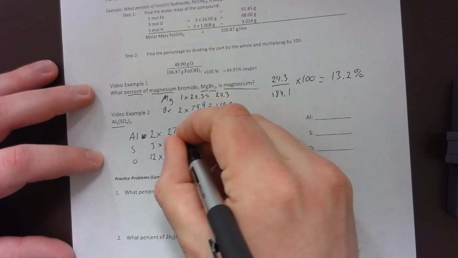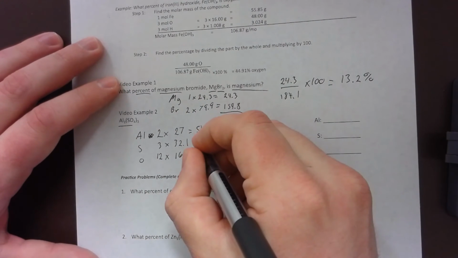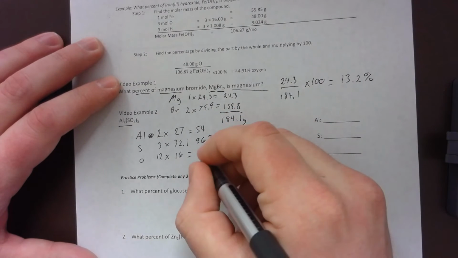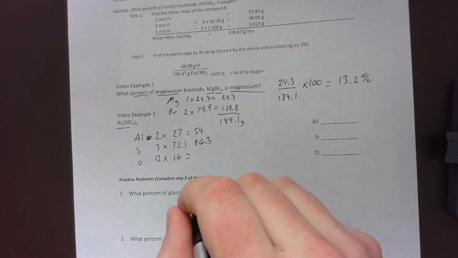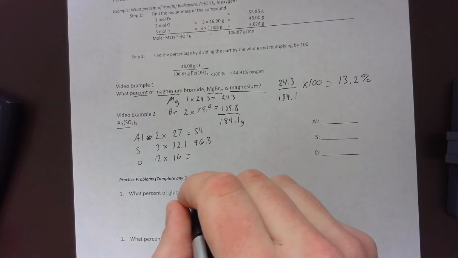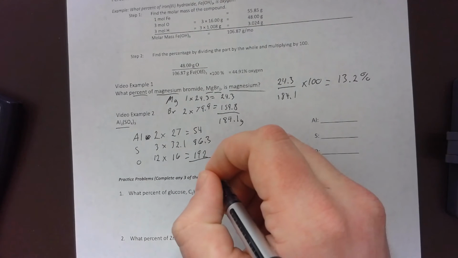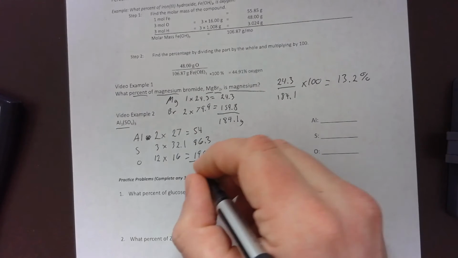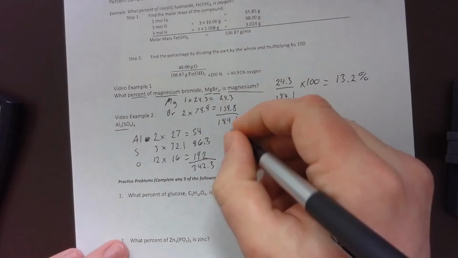So we have 54, 96.3, and I think I need a calculator for that one. 12 times 16 gives us an answer of 192. Add it all up, and it is 342.3.